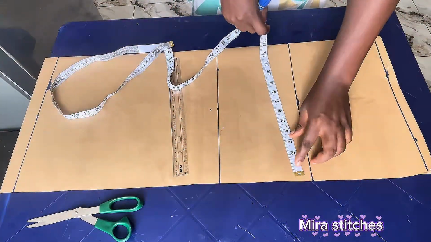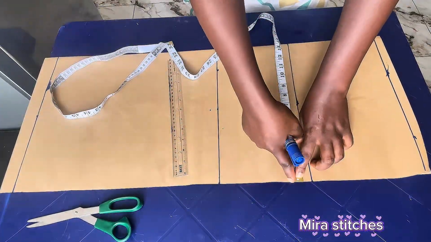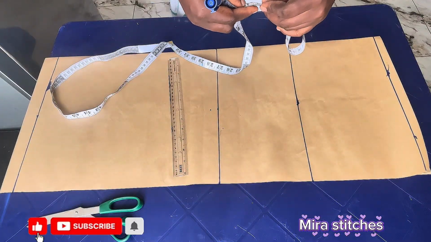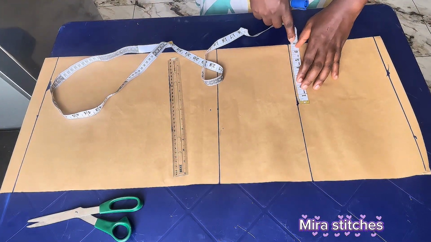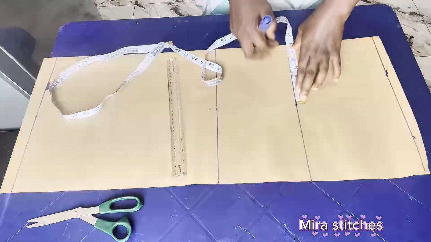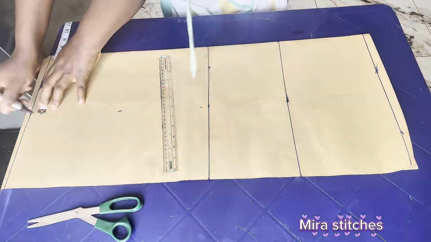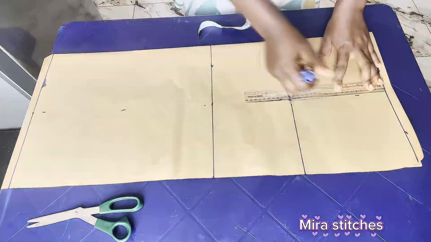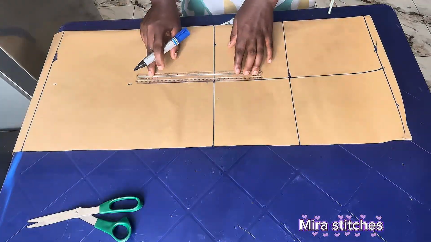So guys, I folded by two. So I'll just get the folding that I did. I'm having 13 and a half. So that 13 and a half, I'll divide into two. That will be giving me 6.75. So I'll mark it here, 6.75. I'll mark it here just to get our middle point. And we'll connect all these points like so.